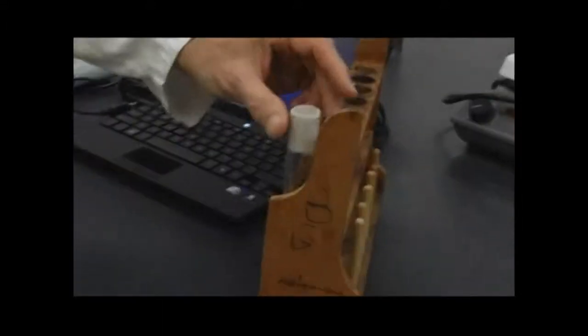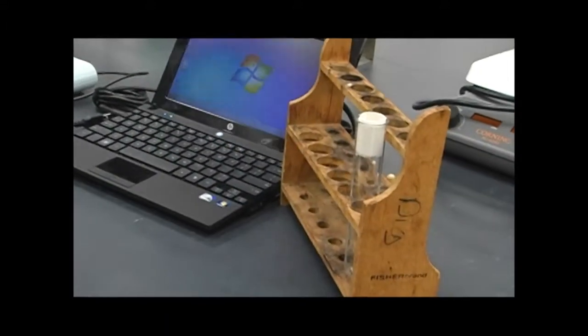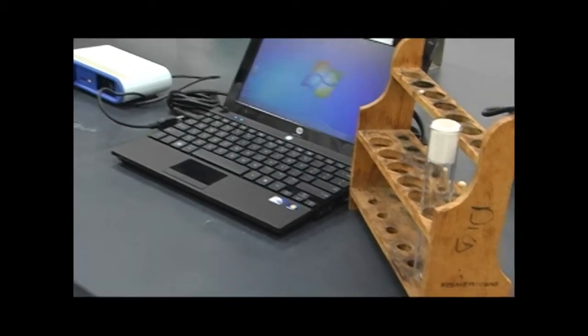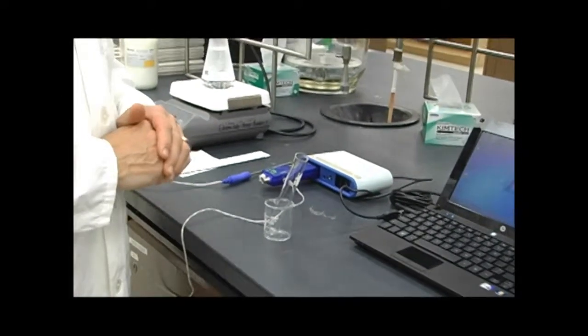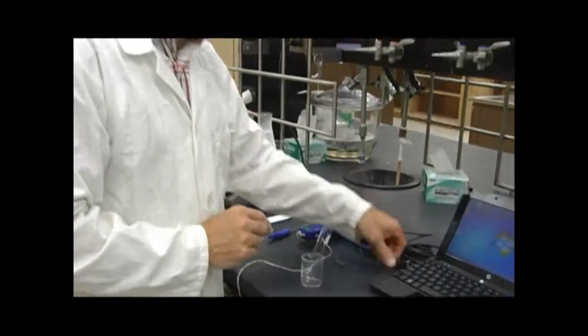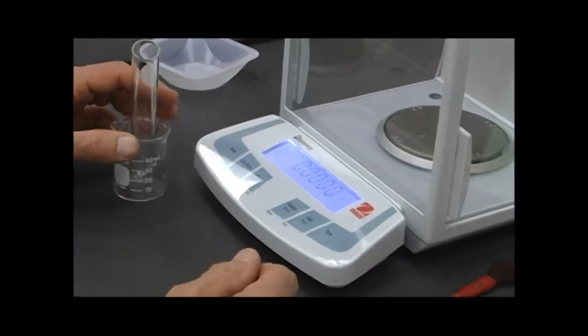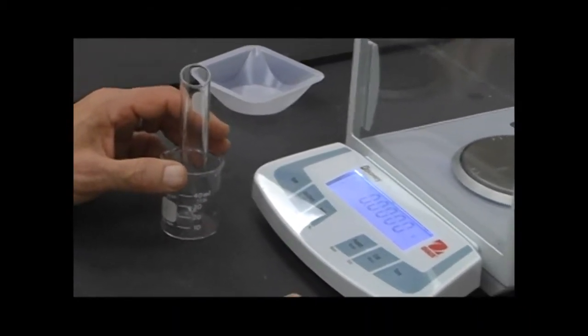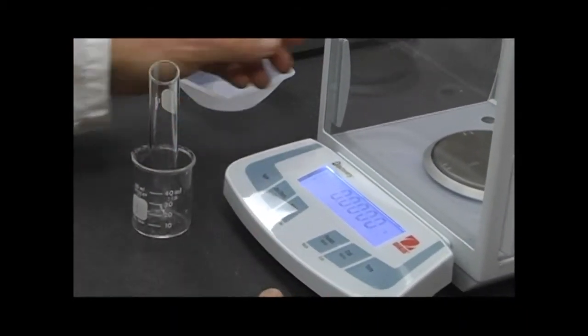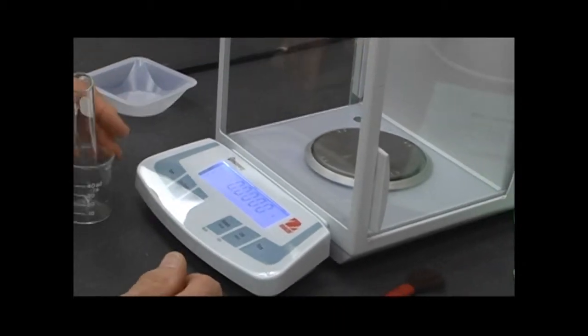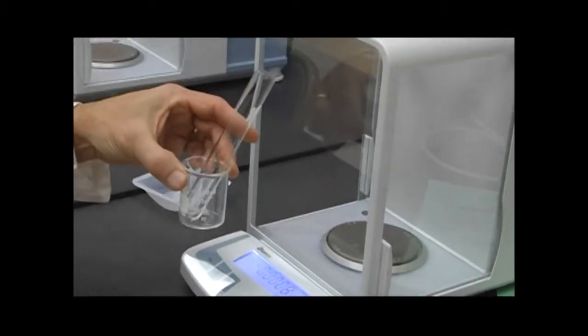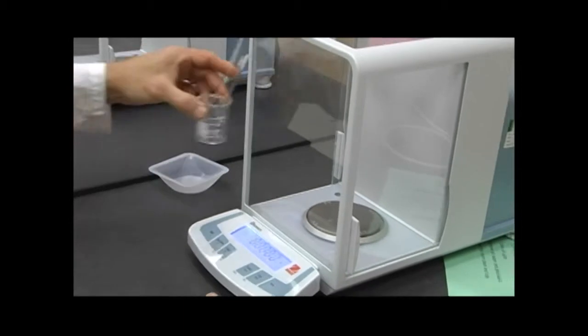And you can set that aside, and then we will go and weigh the empty glassware to determine how much lauric acid we have. As usual, you're familiar with weighing substances, so turn on the balance. You've obtained a beaker and the smaller inner test tube.